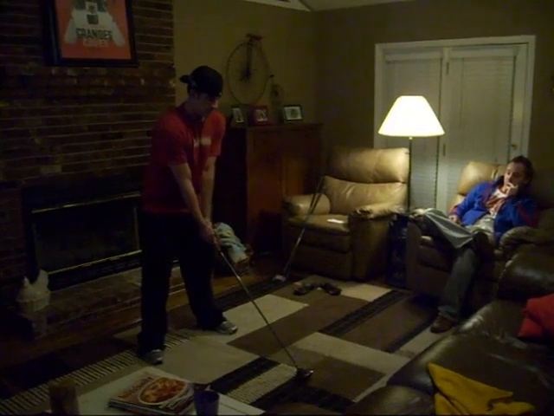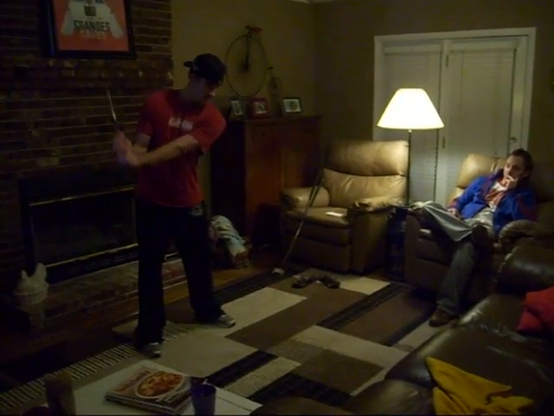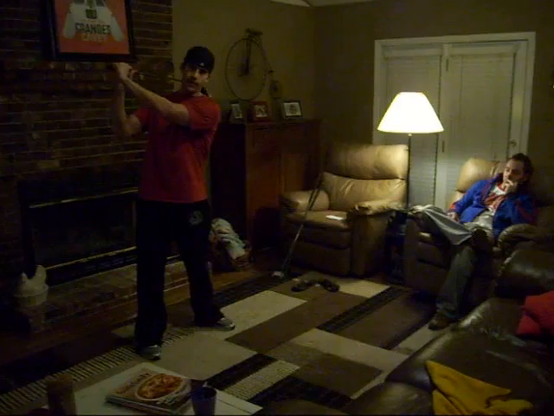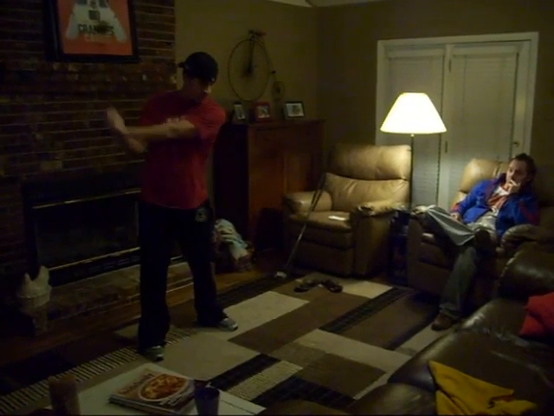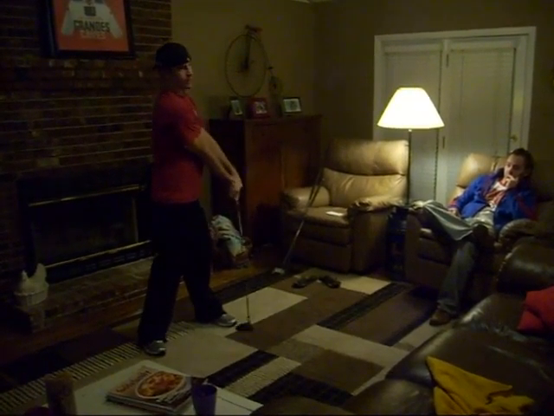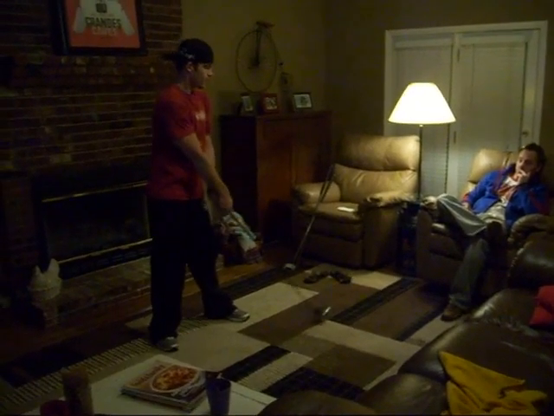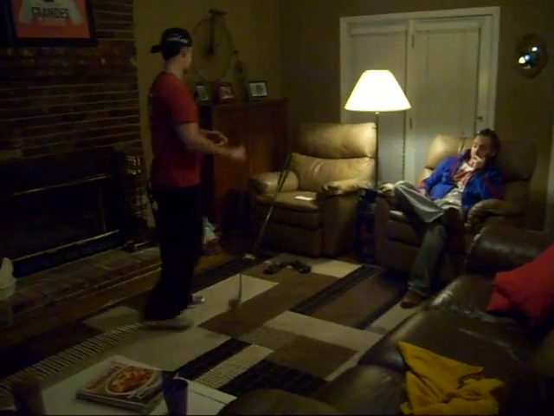So a normal drive is something like this. You take it back, stop when your club's about parallel to the ground. Take it, come down, you follow through like that. I can't really follow through because we're indoors again, like I said, but that's pretty much what your basic drive is going to look like.